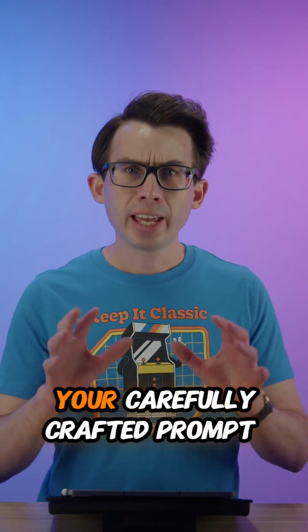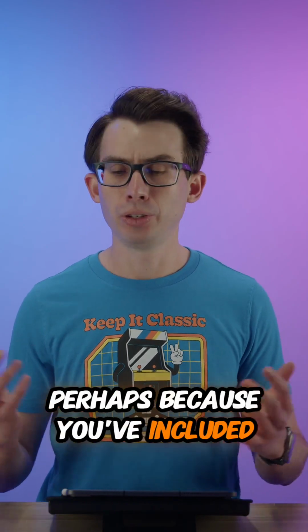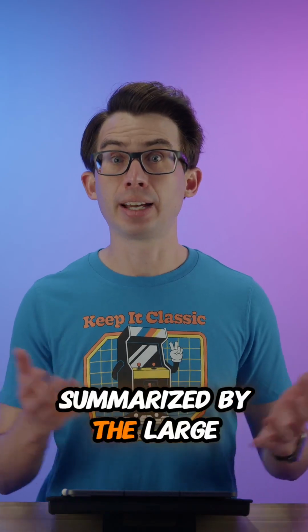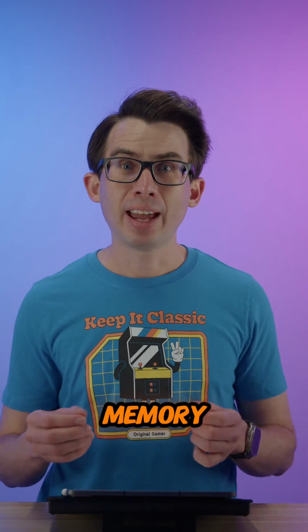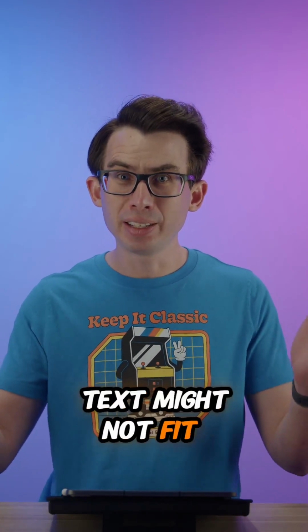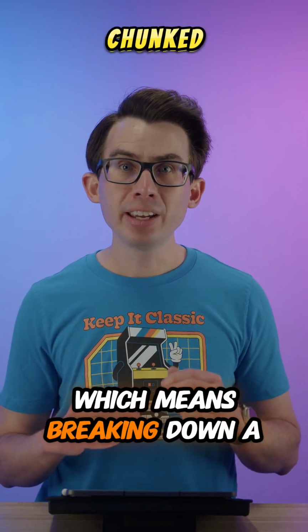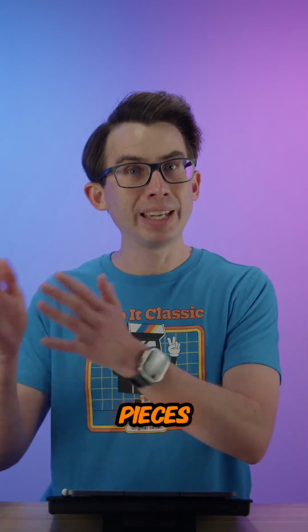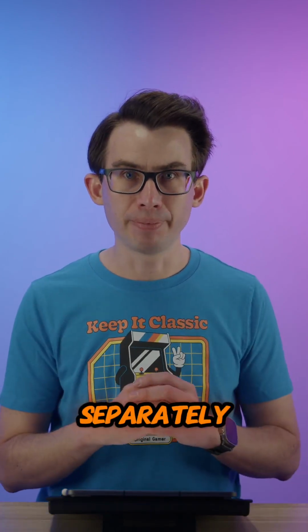Now let's say your carefully crafted prompt is actually quite large, perhaps because you've included an entire document in the prompt which you want summarized by the large language model. Well, the model doesn't have infinite memory, and that amount of text might not fit into the AI's memory. So it needs to be chunked, which means breaking down a large piece of text into smaller, more manageable pieces, which can be individually fed into the model separately.